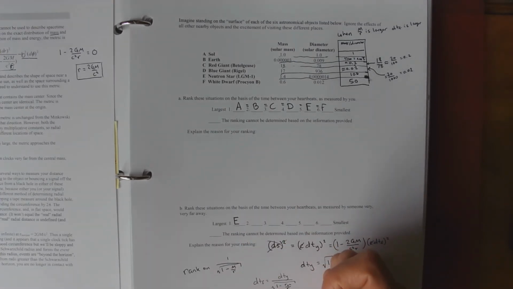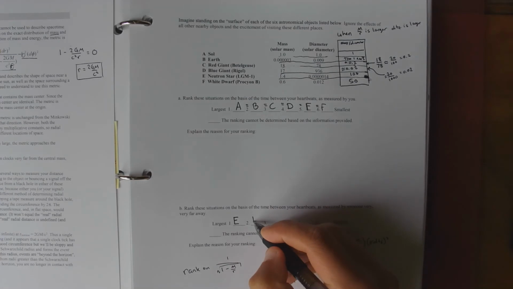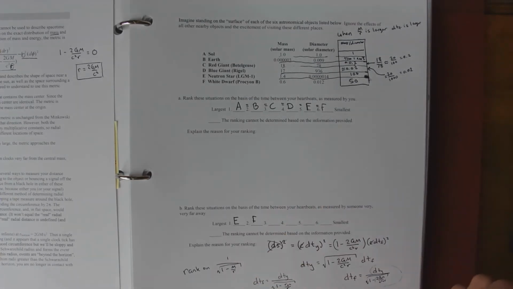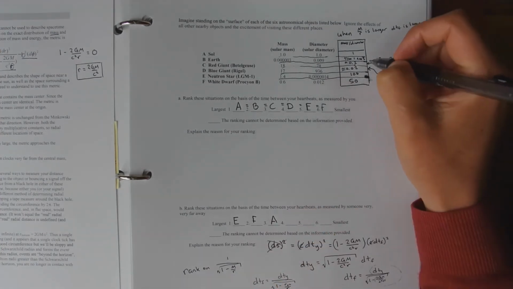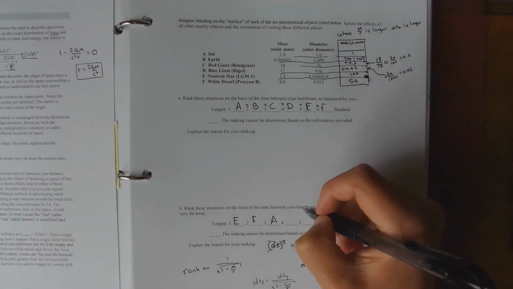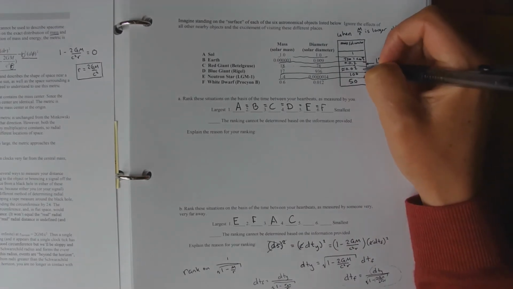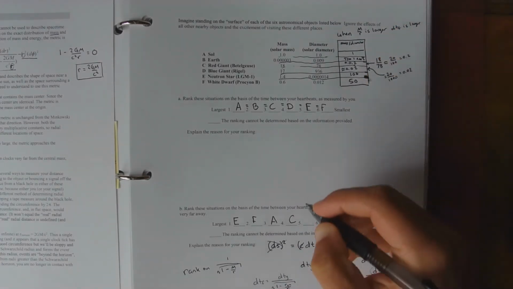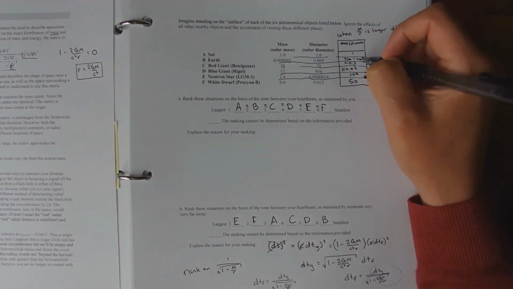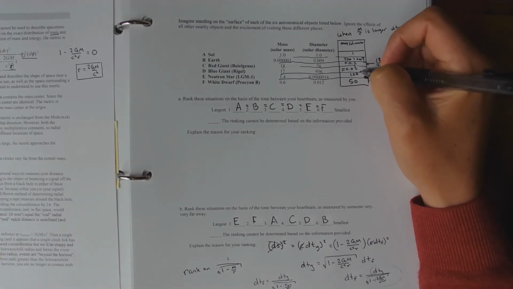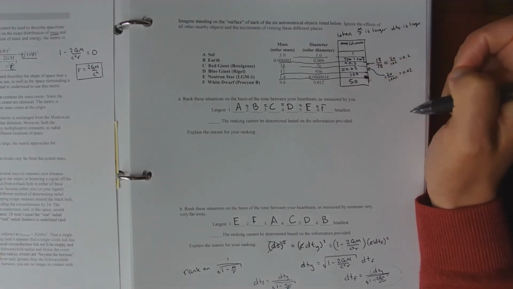And then after that is F. And then I have A. And then C. And then D, and then B, and B is an order of magnitude smaller than D, so I should not have to worry about the fact that I did round.